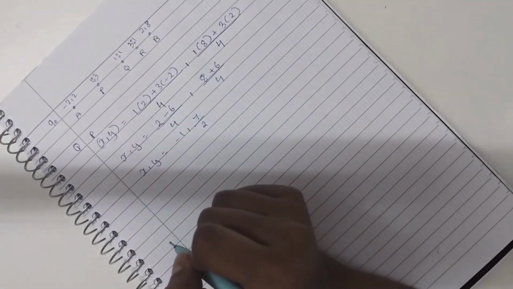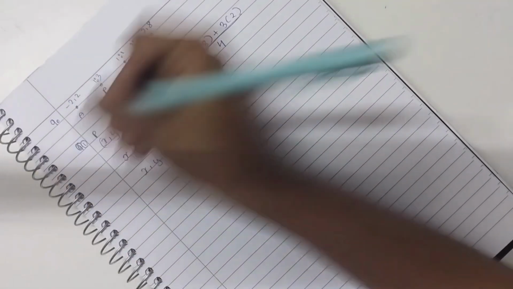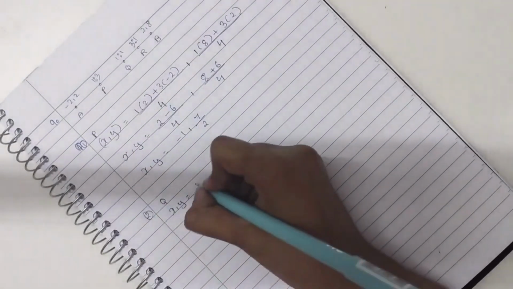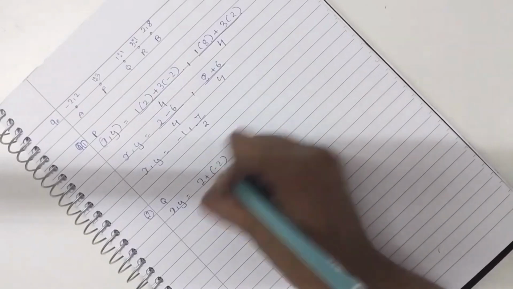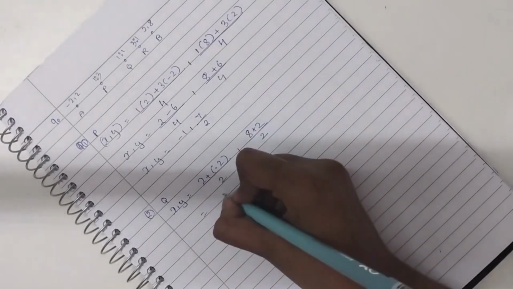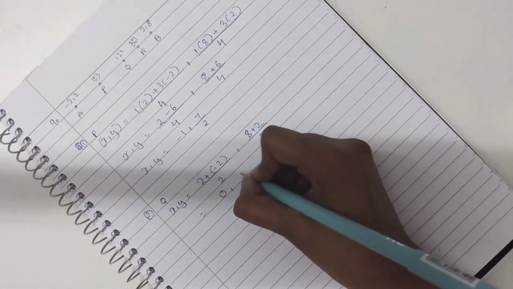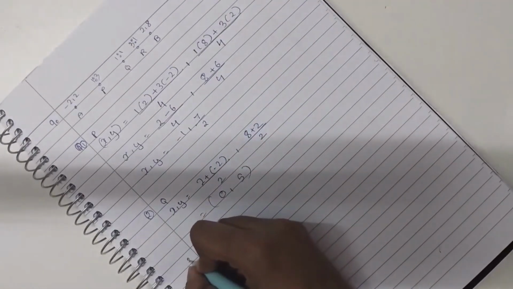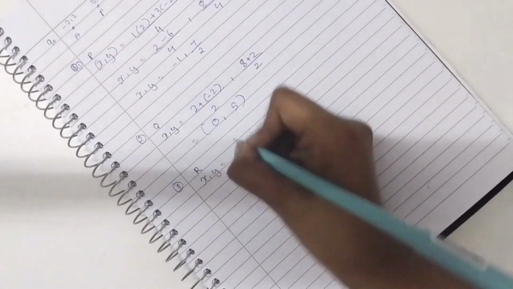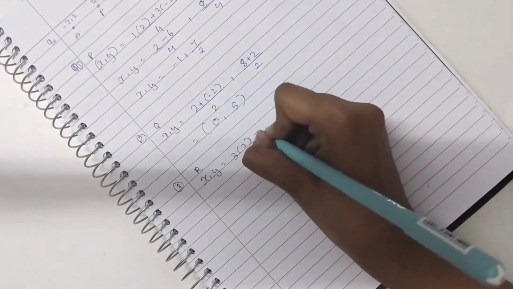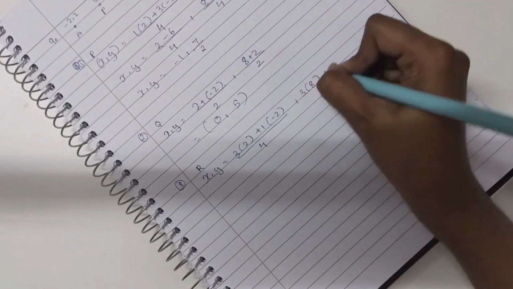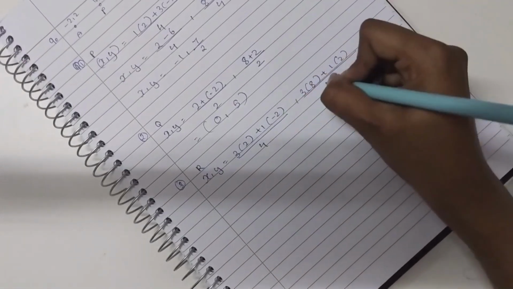Next, we need to find the coordinates of Q, and Q is the midpoint, so x comma y is equal to (2 plus -2) over 2 comma (8 plus 2) by 2, which will give us 0 comma 5. And next we need to find the coordinates of R. So x comma y is equal to (3 times 2 plus 1 times -2) over 4 comma (3 times 8 plus 1 times 2) over 4.